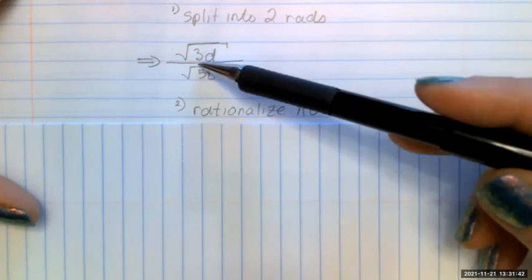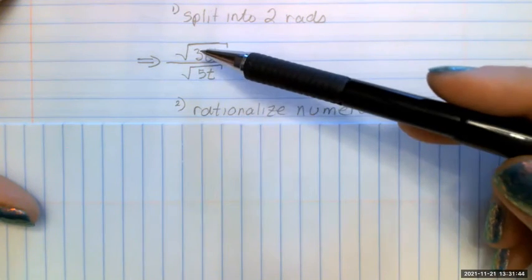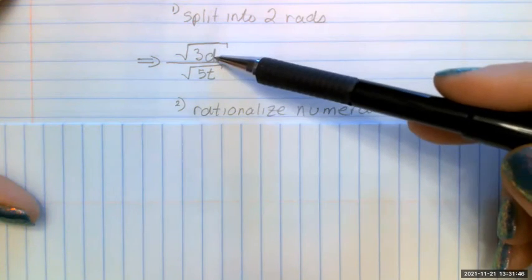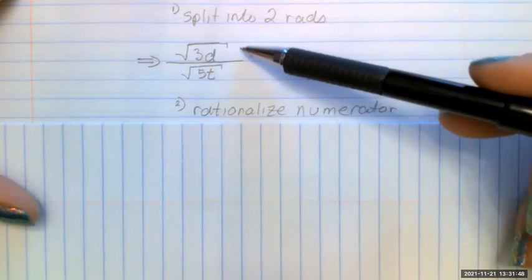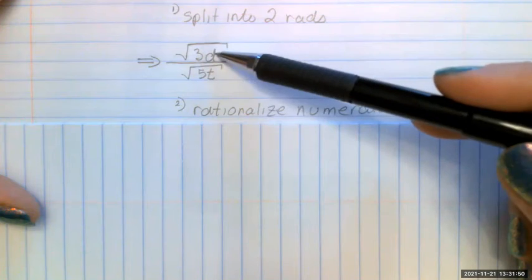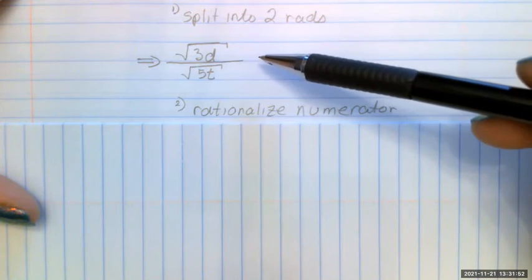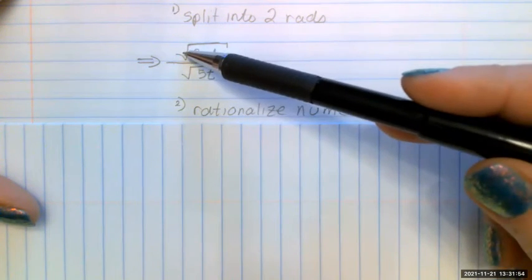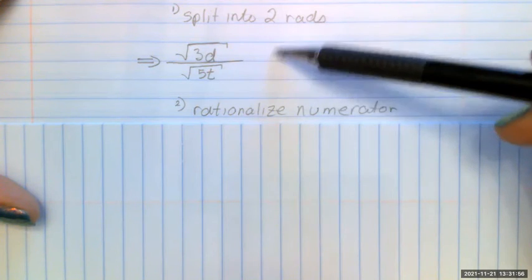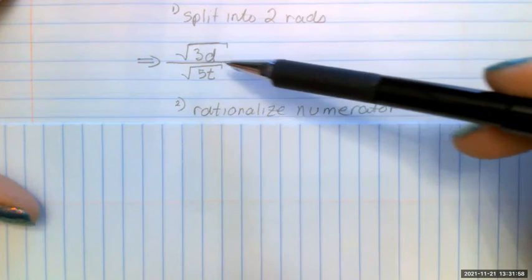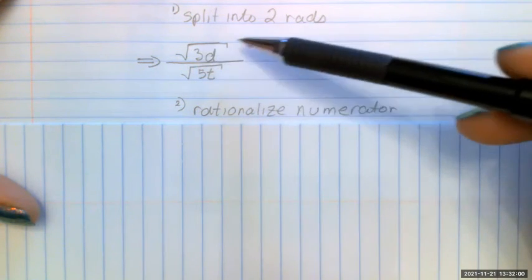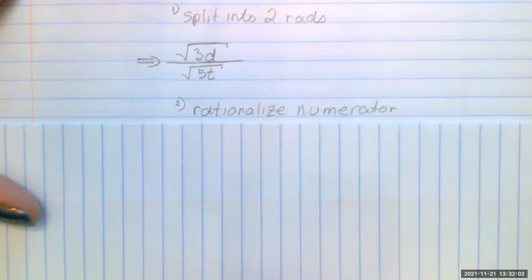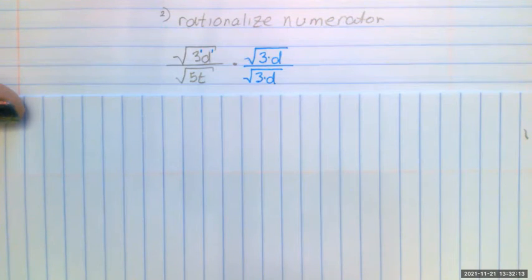I have 1 3 and 1 d. I need 1 more 3 and 1 more d to complete 2 3's and 2 d's underneath a square root sign. Again, if I'm using square roots, I'm going to be multiplying by the square root of what I need. 1 more 3 and 1 more d. I'm going to do that top and bottom. There you go. You can see what I did and how I just explained it.